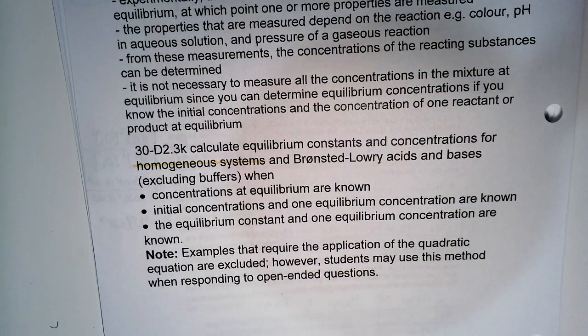Okay, examples that require the application of the quadratic equation are excluded. You'll use the rule of 1000 if you're worried about using a quadratic equation, and you may use this method when responding to open-ended questions. In some cases it might ask whether you would use a quadratic equation or something like this. The nice thing is you don't have to worry about that, and I'm not going to try and trick you, so you'll never see that.